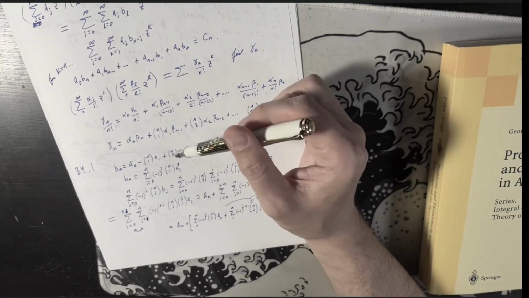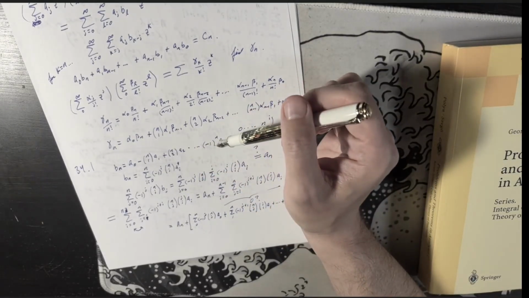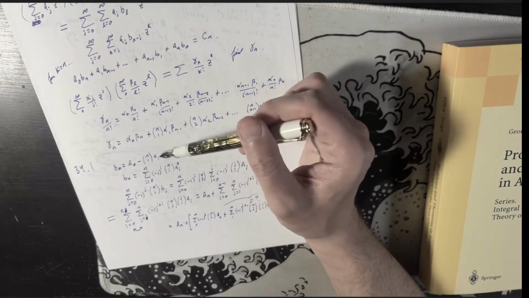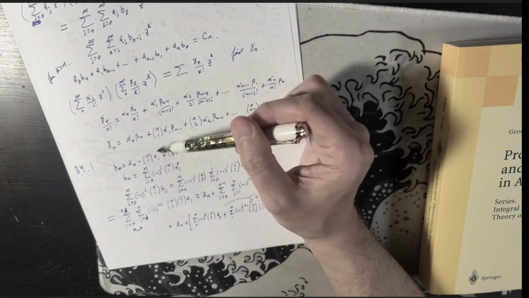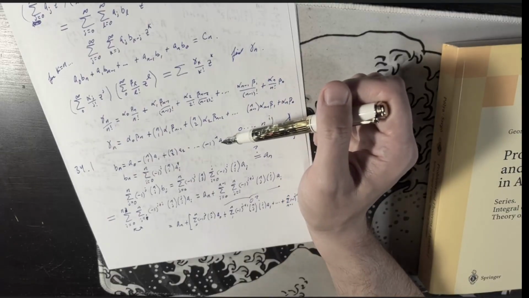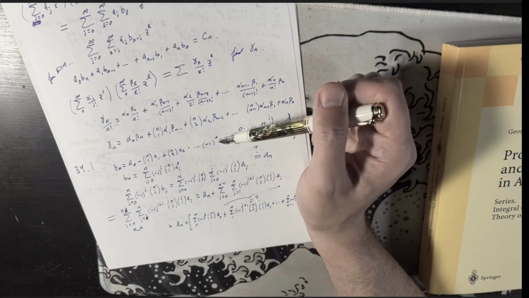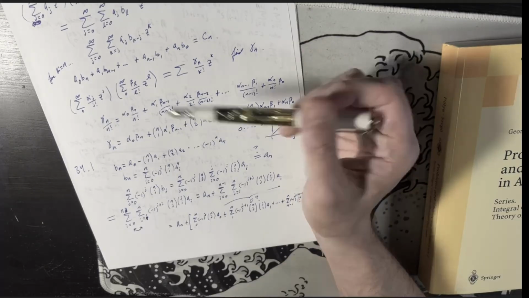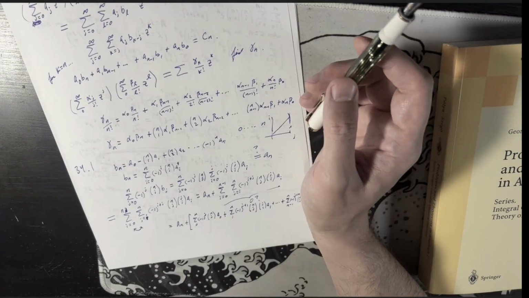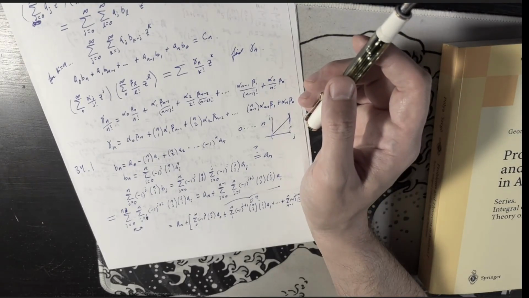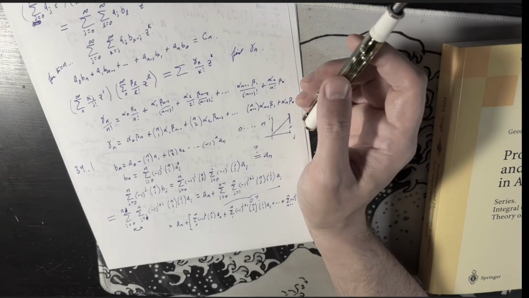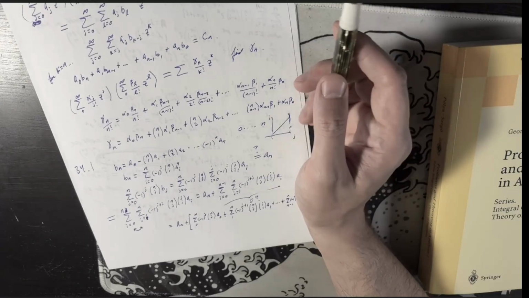This is a product where the betas are alternating, just plus or minus 1. That's what you got here. That doesn't really help me.